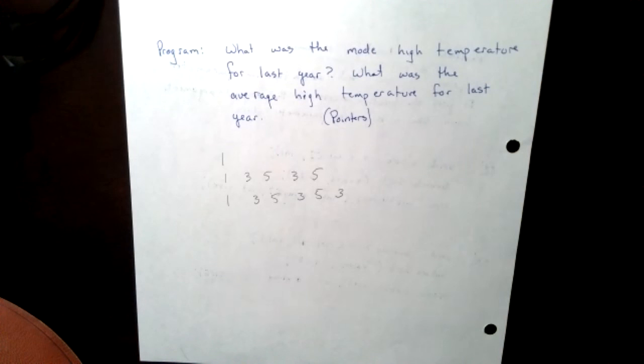You need to fill it with data, which is the daily high temperature for all 365 days last year. Data you have to go find. Then you're going to tell me what the average high temperature was and what the mode high temperature was. Might be kind of interesting when you see the results, the average high and the mode. Questions?